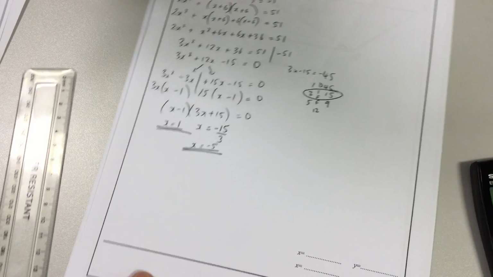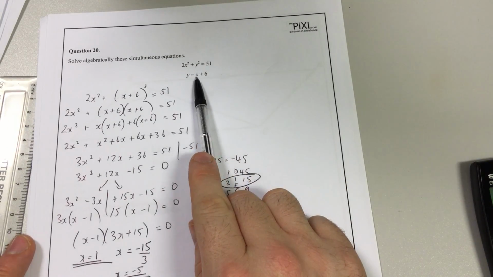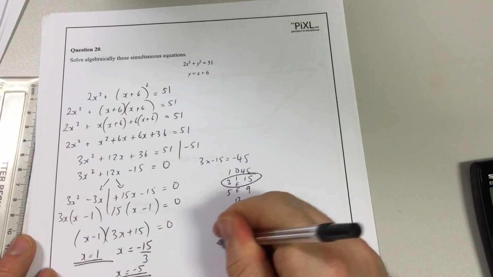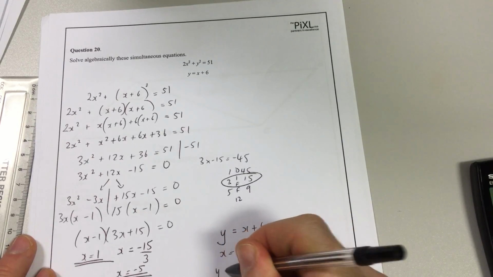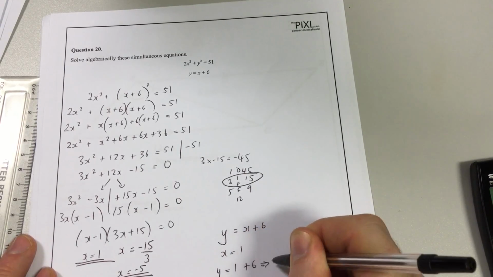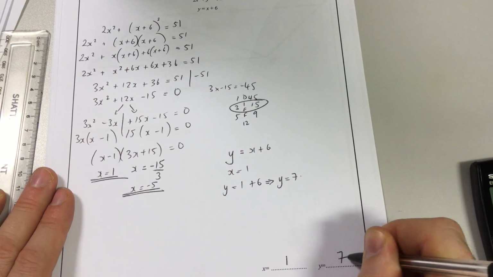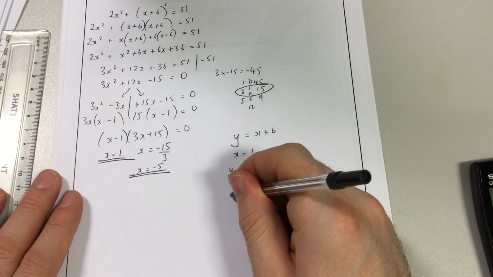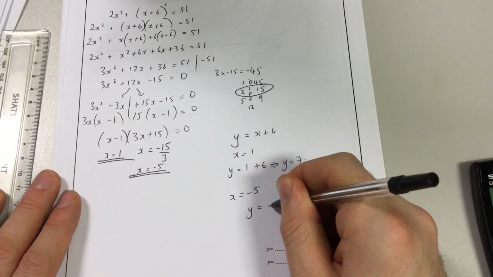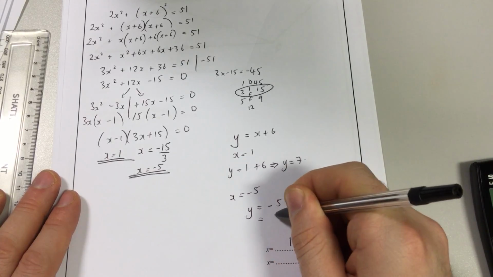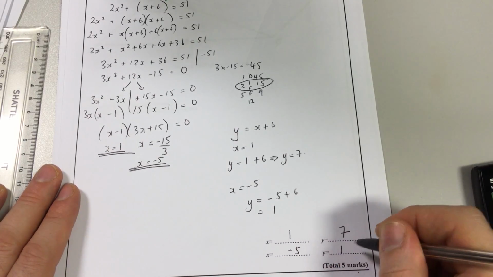Then I'm going to use them to find the missing values for y. So the best thing is just to use the smaller equation here. So it could take less time really. So y equals x plus 6. I'm going to try x equals 1. So y equals 1 plus 6, which means that y equals 7. So when x is 1, y is 7. And then I'm going to do the same. So when x is minus 5, I've got y equals minus 5 add 6, which is 1. So when x is minus 5, y is 1.